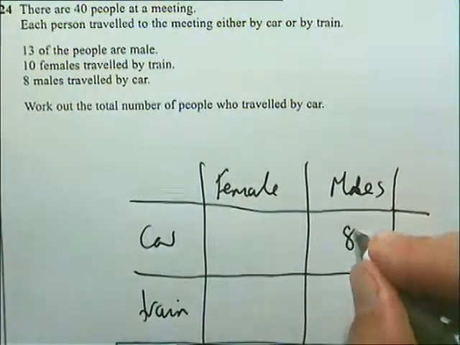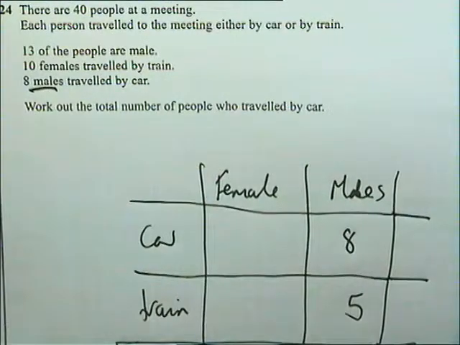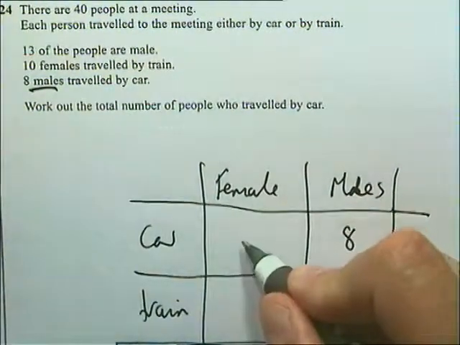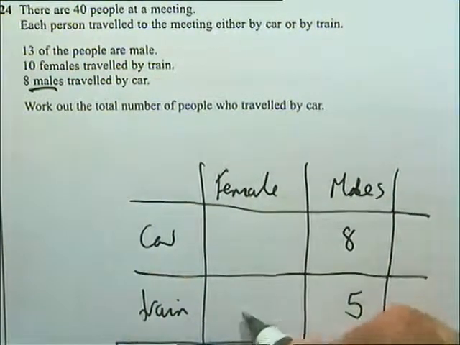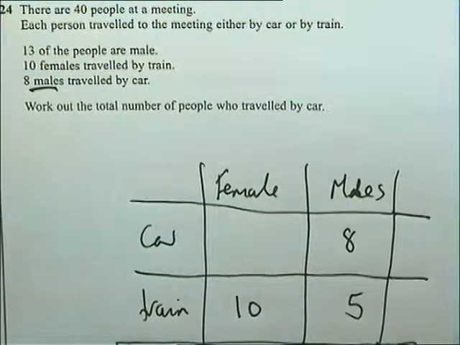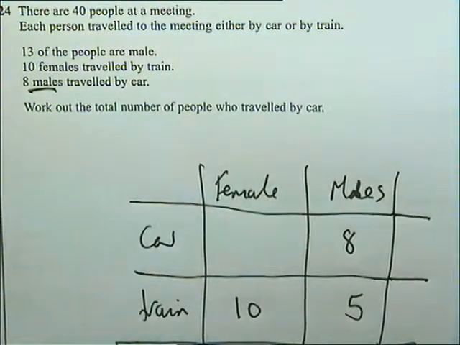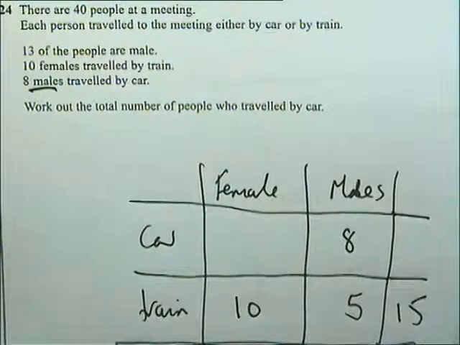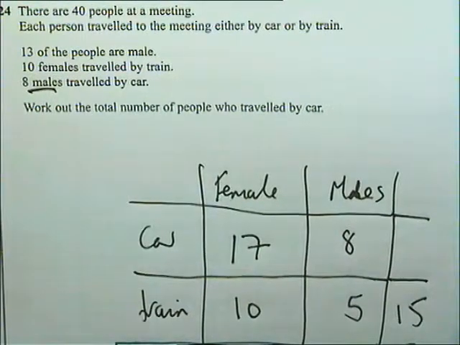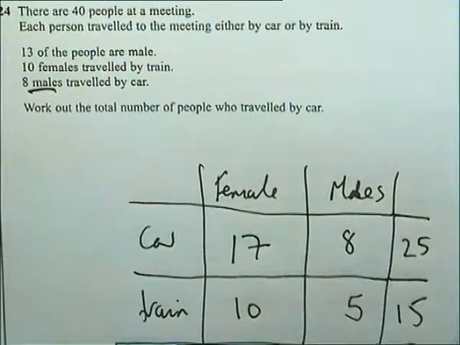We know that 8 travelled by car because it says it there, and so 5 must have travelled by train. We know 10 females travelled by train. As the total is 40, there must have been 27 females, because 27 plus 13 is 40. So therefore 17 females travelled by car. 17 and 8 is 25, and 25 and 15 is 40, so we know we've got that bit correct.